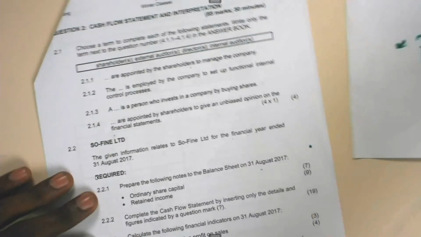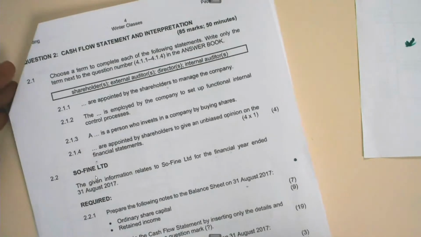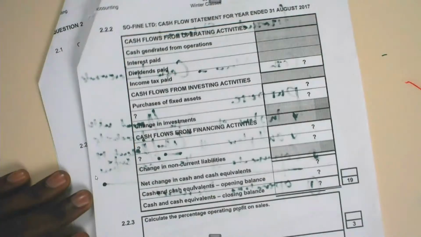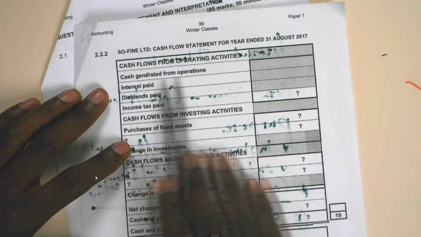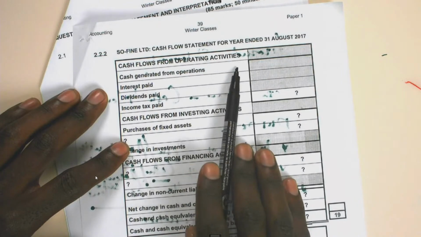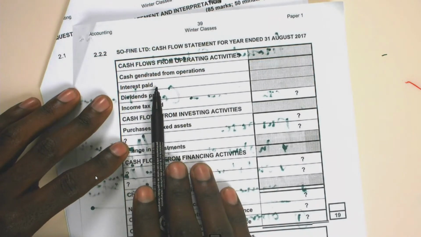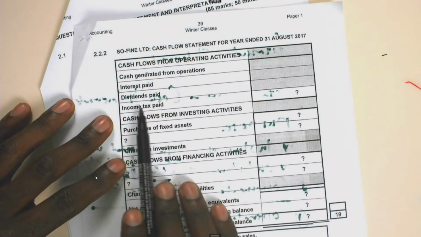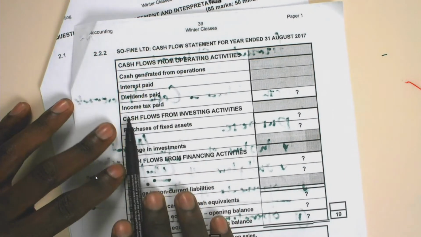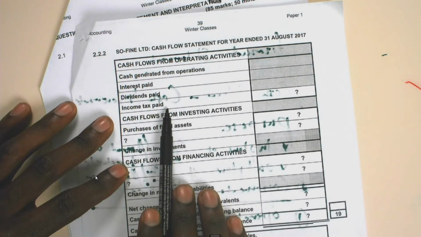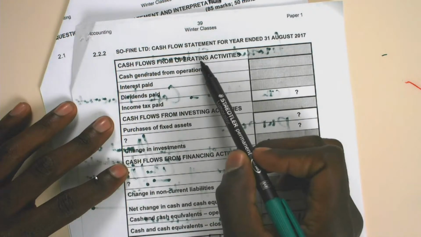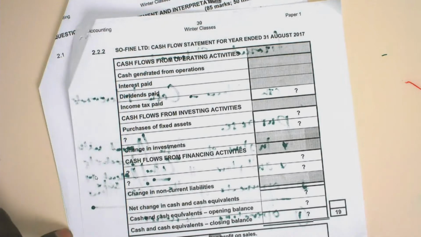So this means the money that we have spent as the company with regard to the dividend that has been paid by the company, as well as, let me just show you on this one. This is going to represent the amount of money that we have received as far as cash is concerned, which is the cash profit, the amount of money that is going to be paid on interest paid, the amount of money that is going to be paid on dividends paid, and the amount of money that must be paid to SARS in the form of income tax paid. So all these 4 items fall under the cash flow from operating activities.